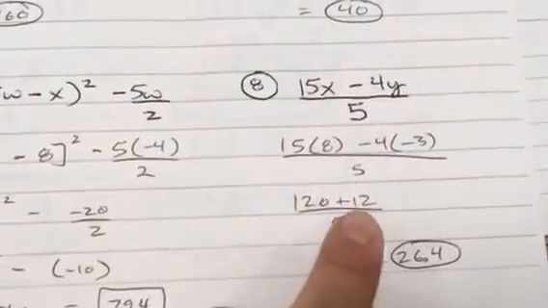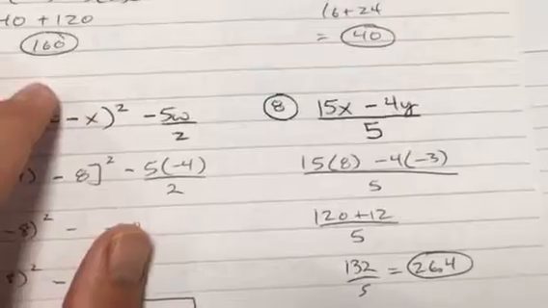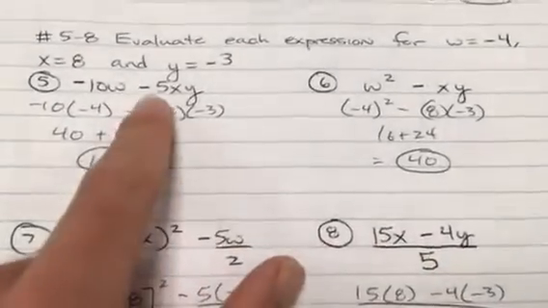Just a negative times a negative is a positive. Remember, when I plug things in, I'm multiplying, okay? Like when you see 4y, when you see 5xy, that means multiplication. And moving on to the next page here.